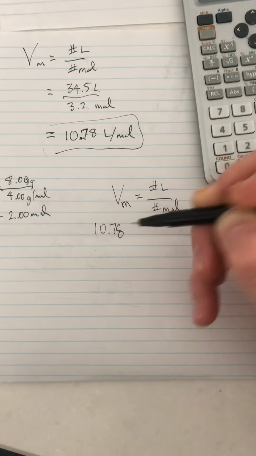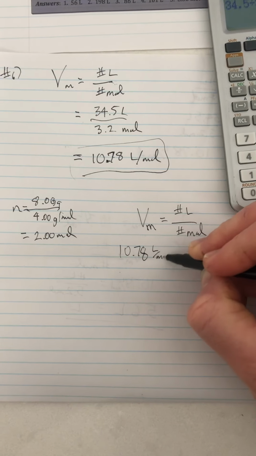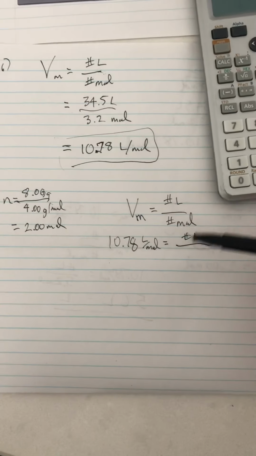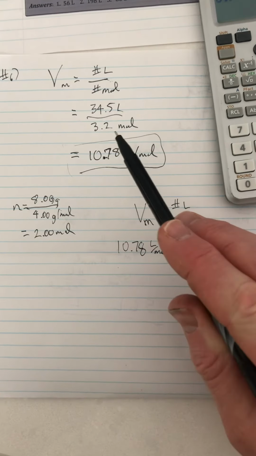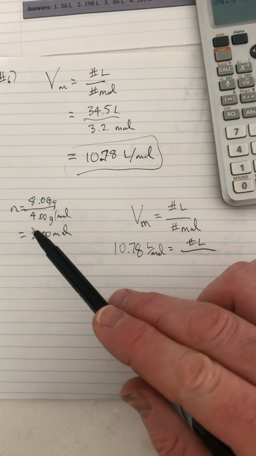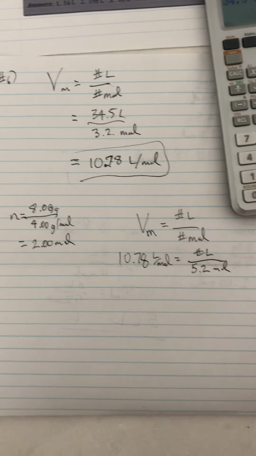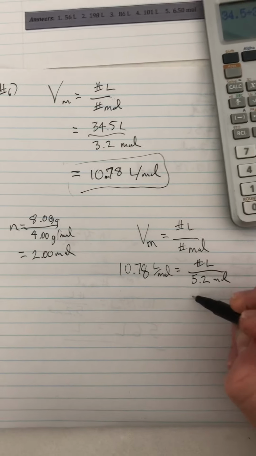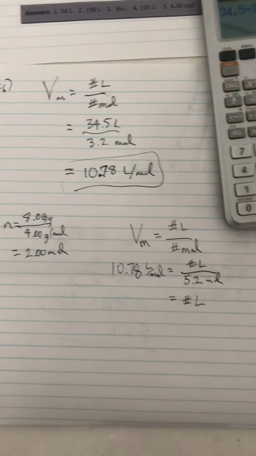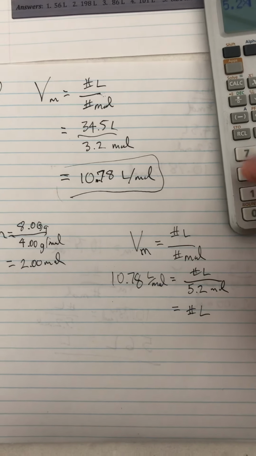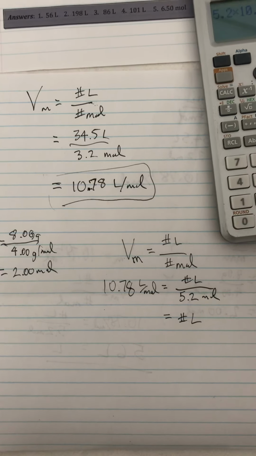Molar volume of 10.78 liters per mole. And we're looking for the liters. We have a new number of moles that's being added to the original moles. 3.2 plus 2 will be 5.2 moles. So now we can just solve for liters. Number of liters, 5.2 times 10.78, I get 56 and change.